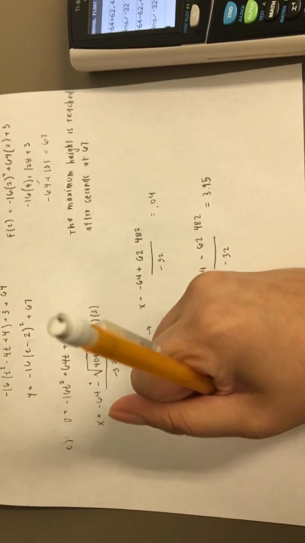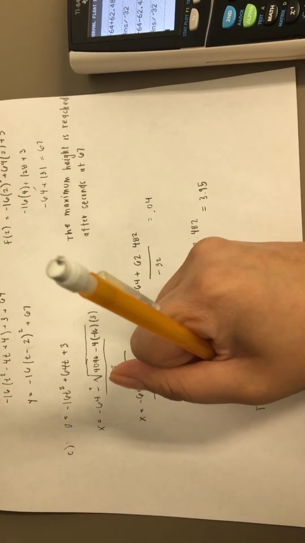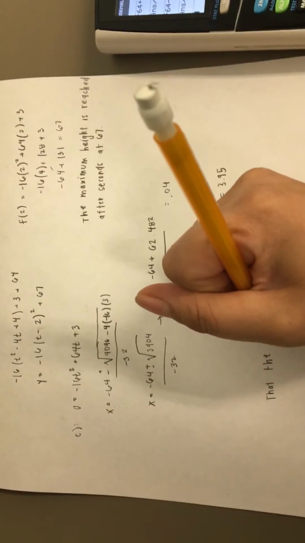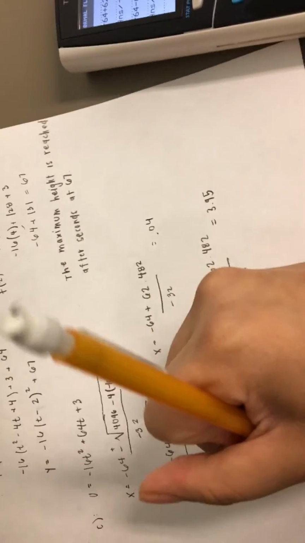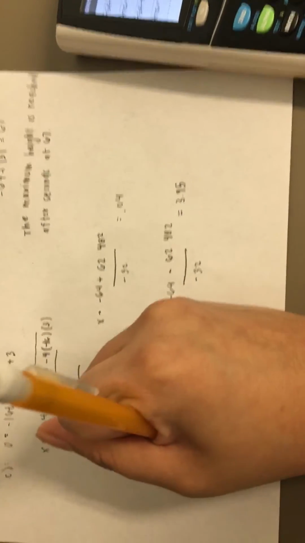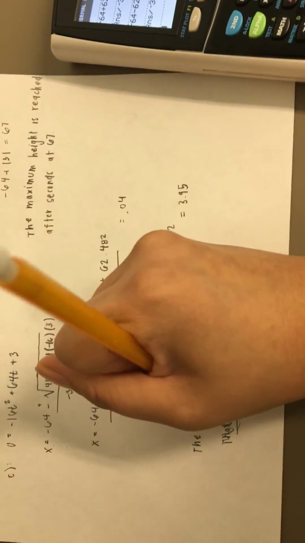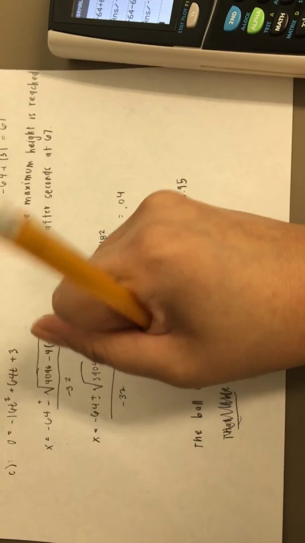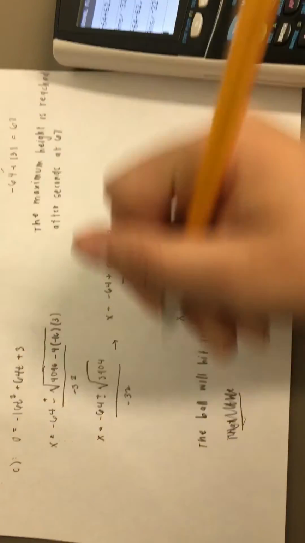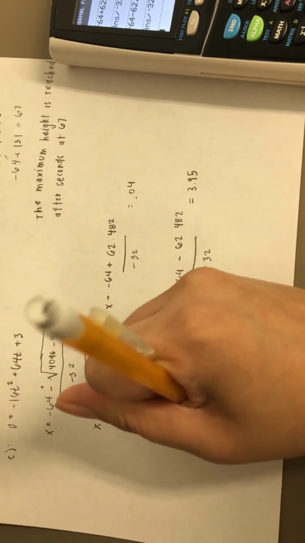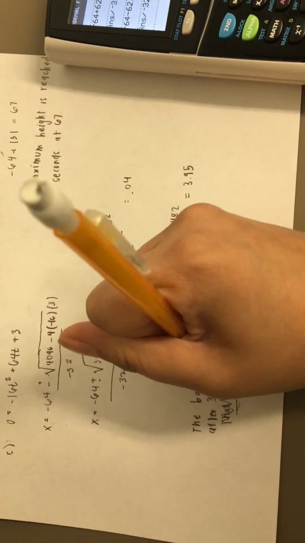And we're going to say that the ball will hit the ground after 3.95 seconds.